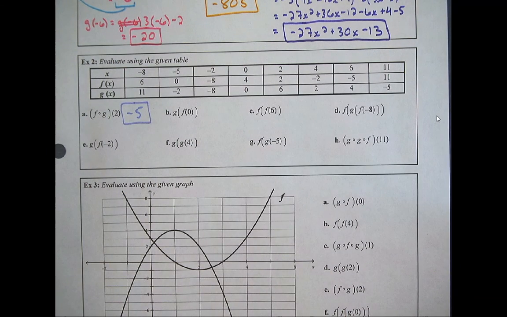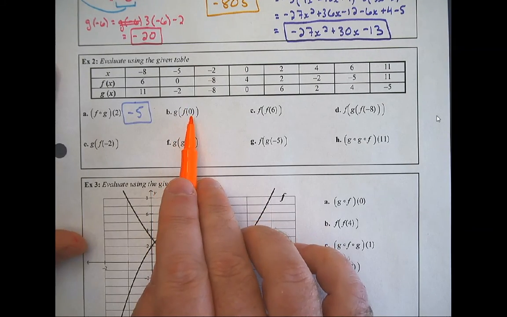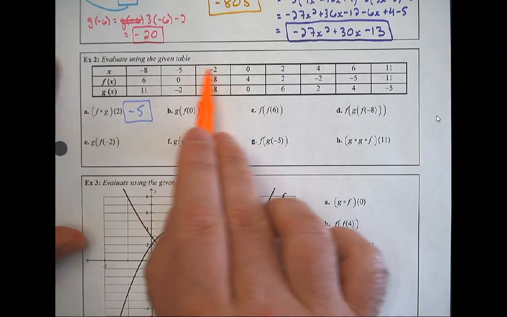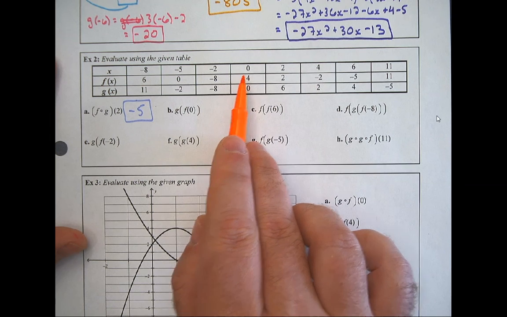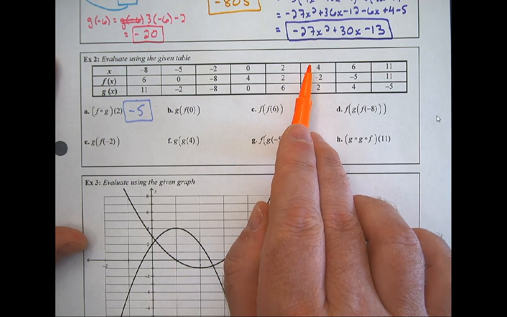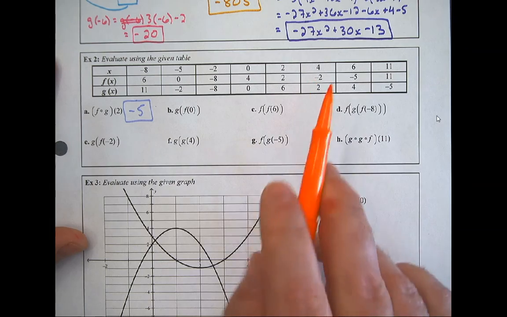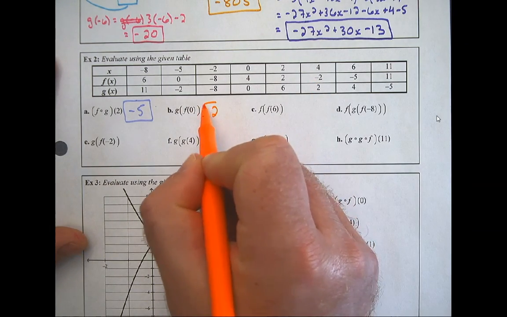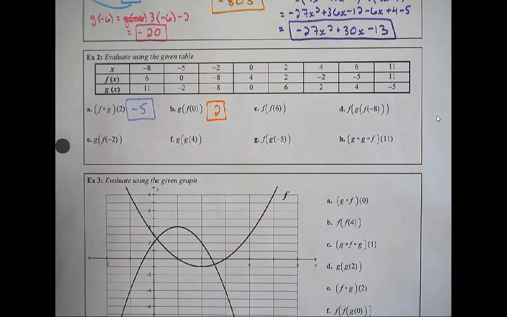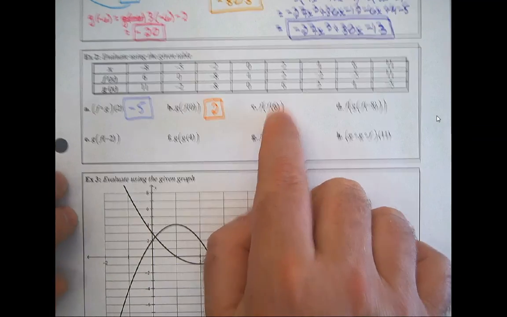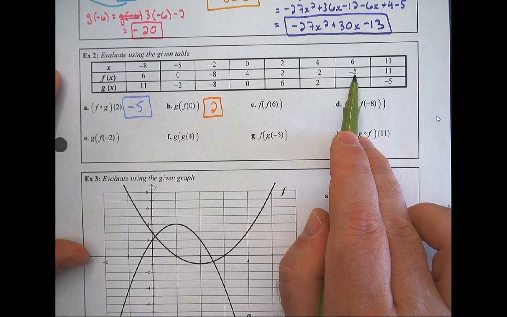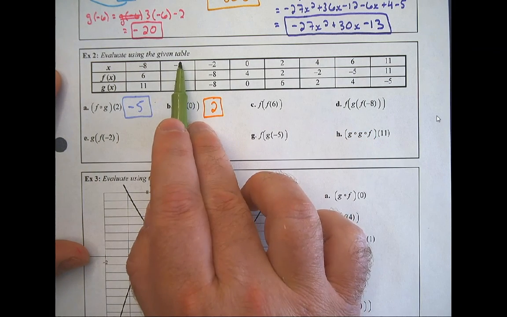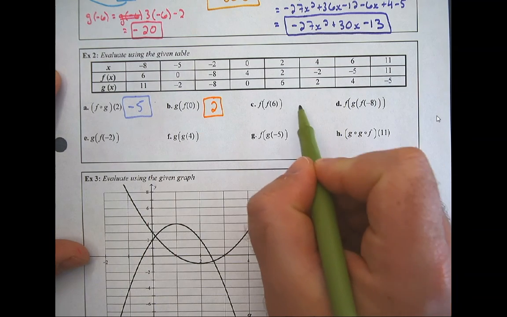All right, let's try another one. g of f of 0. So 0 is my first input. So I go to the 0 column. I go to f. f is 4. That's my output. That means that 4 becomes my new input. And then now I want to calculate g, so I would then get 2. Next, f of g of 6. So my first input is 6. My first output is negative 5. Then that becomes my new input. That means my new output is 0.